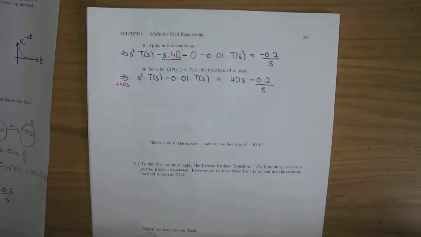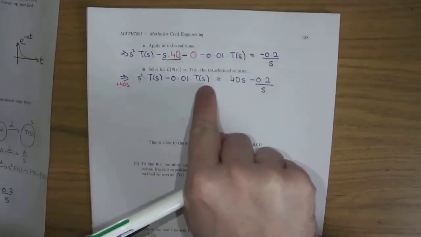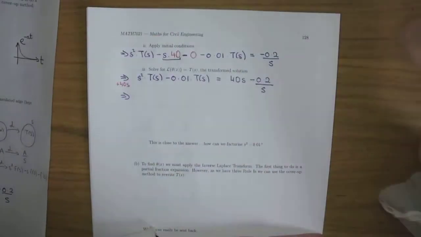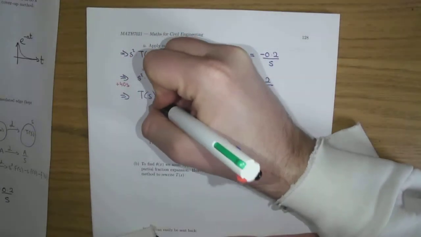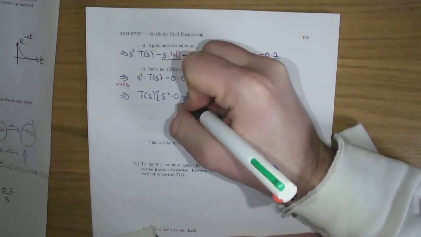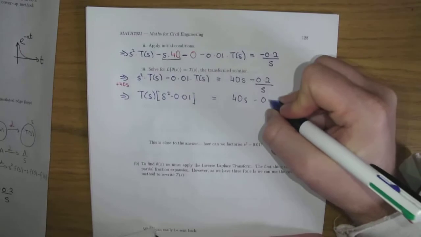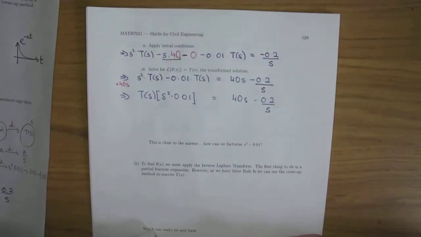Okay. Now we've seen in previous questions, and you'll start to get used to this in using the Laplace transform method, that when you get down to here, when you have all your T of s's on one side, you need to take out the T of s as a common factor. Now this particular question was broken up into two pieces. The first was to find T of s, and there's a formula for T of s on the previous page, so we'll try and go towards that and see how we get on.